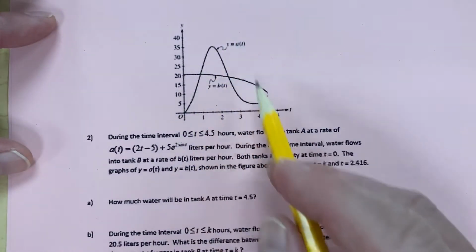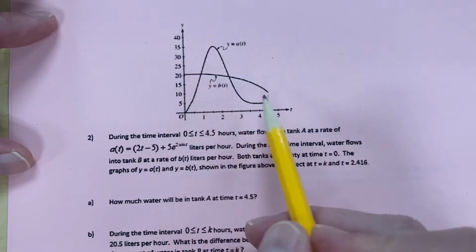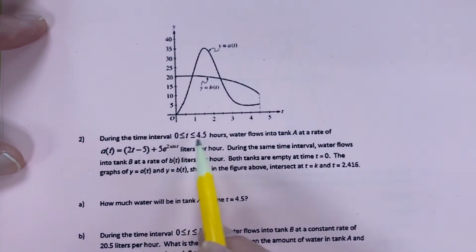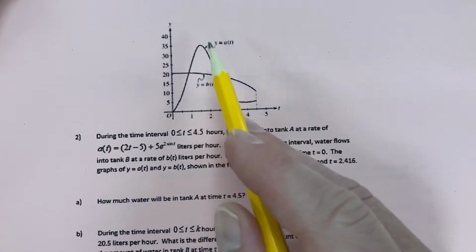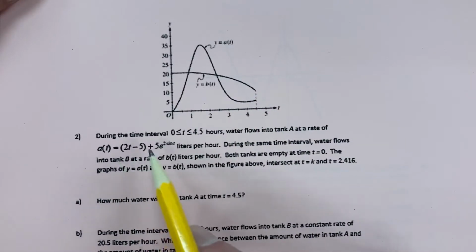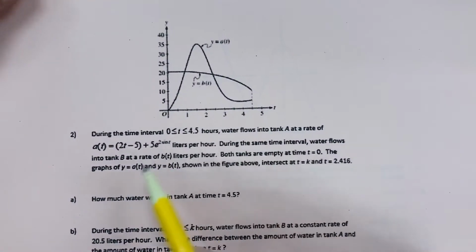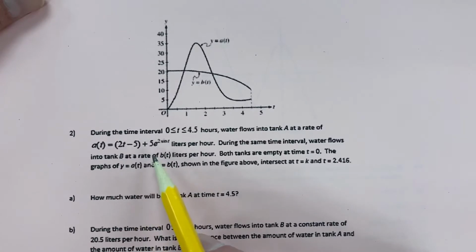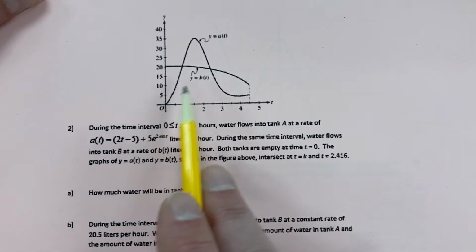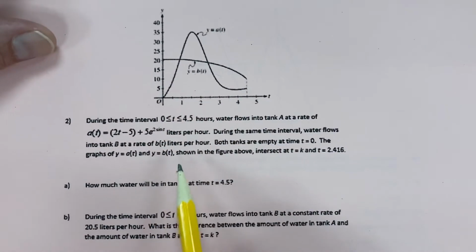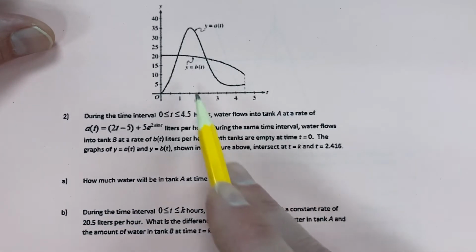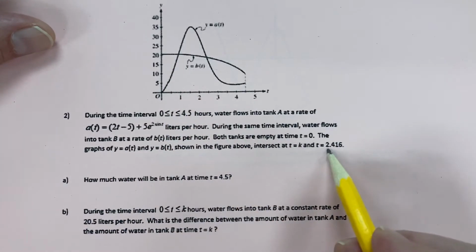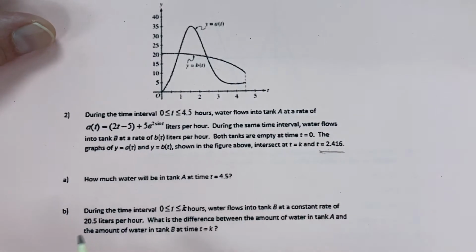All right, then we got this here. We've got 2 graphs, A of t here and B of t. We're told from 0 to 4.5 hours, water's coming into tank A by its rate, and then we were given an equation for that, and during the same time it's entering tank B, but we weren't necessarily given an equation for that. All right, the graphs of A and B are shown before. They intersect at K and at 2.416, so we'll keep that in mind.